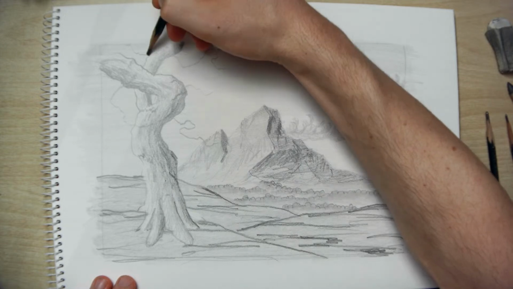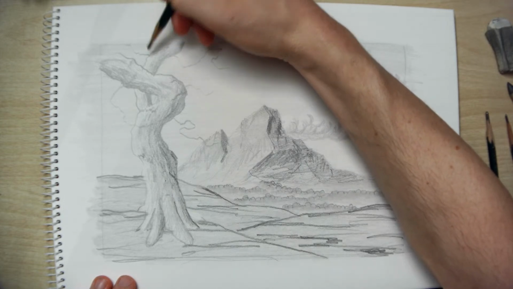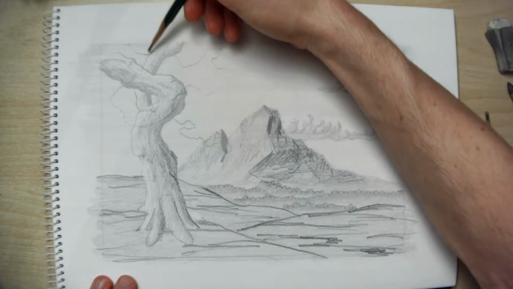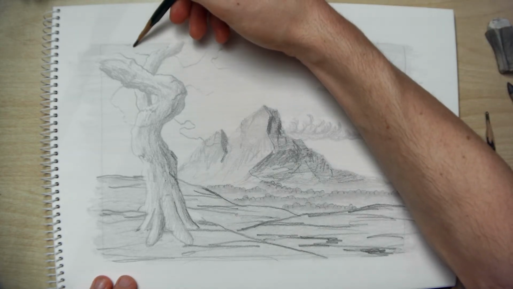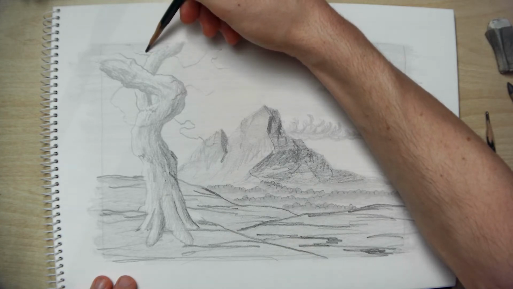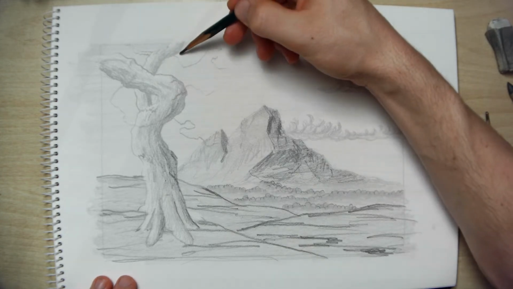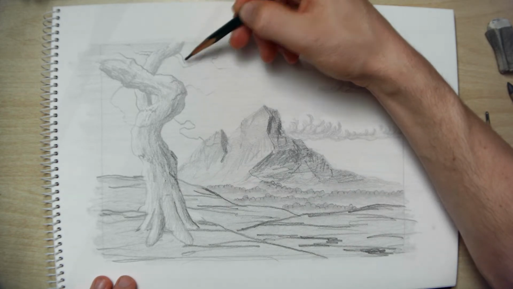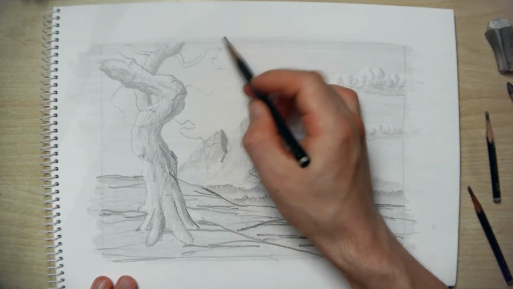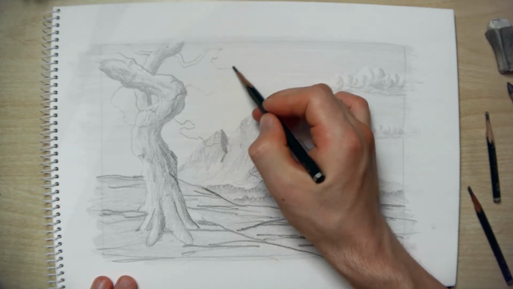Okay, of course those branches are going to have volumes as well, and normally I wouldn't concern myself with giving them a value. I mostly just draw them in with a dark value.